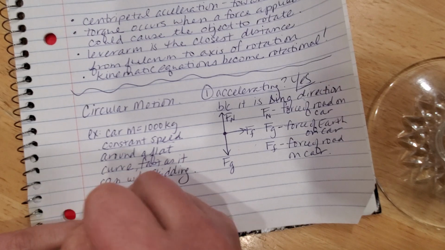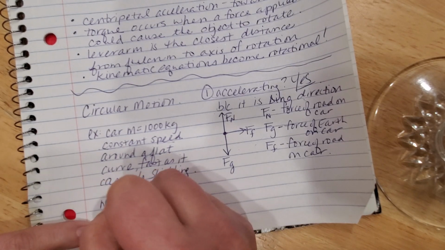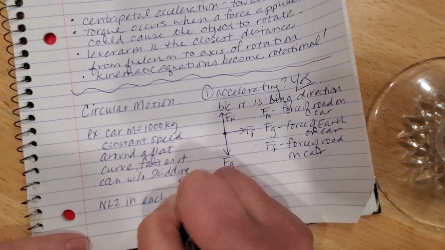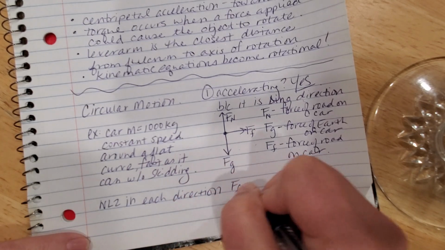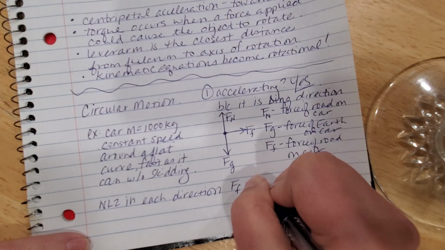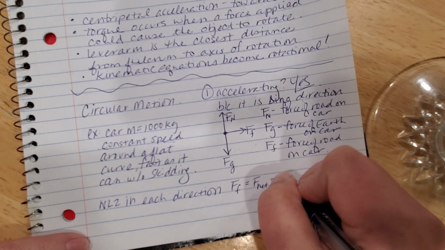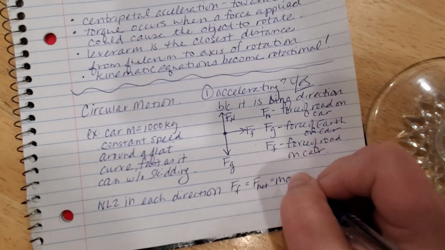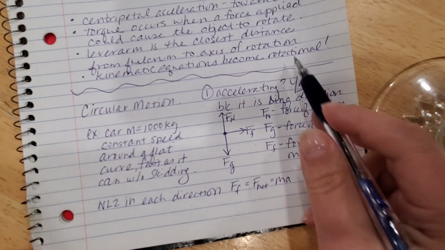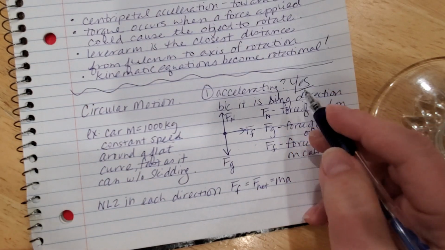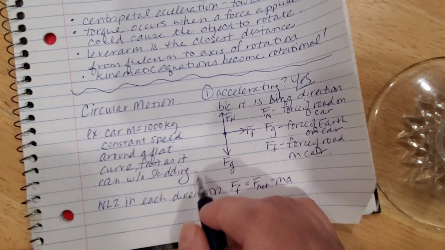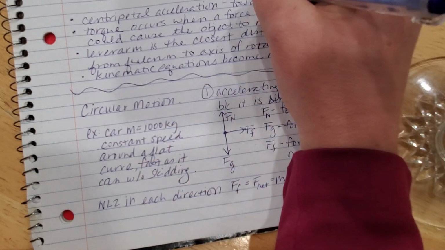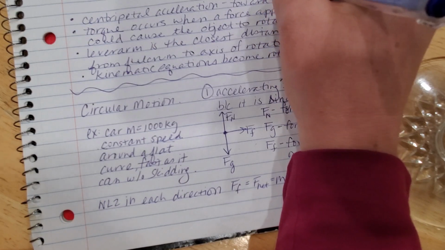Let's do Newton's second law in each direction. Well, the friction force is equal to ma, Newton's second law, like so. We know that acceleration is v squared over r, and we can write that somewhere helpful, maybe up here: a_c = v squared over r.